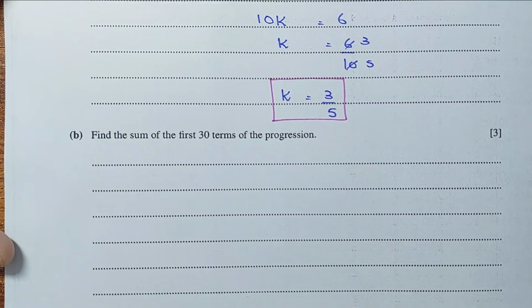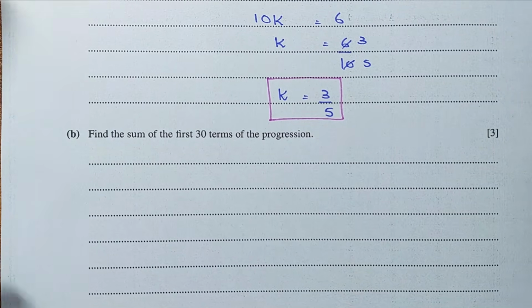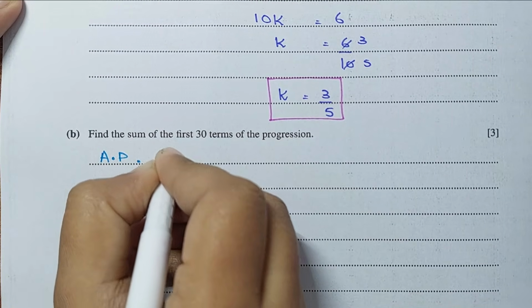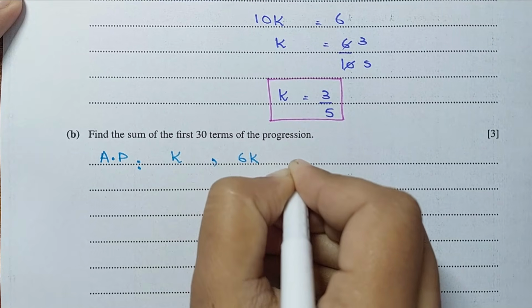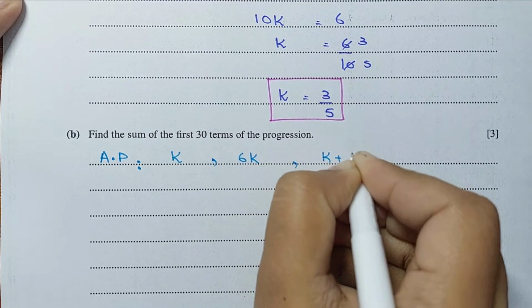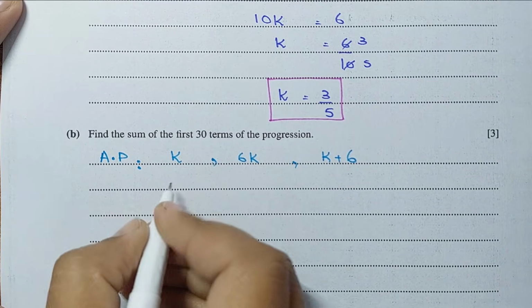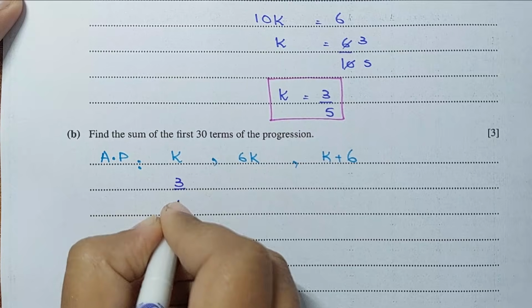Now for part B, find the sum of the first 30 terms of the progression. This is an arithmetic progression. The first term is given, which is k. The second term is 6k. The third term is k plus 6. Now the k is 3 by 5.